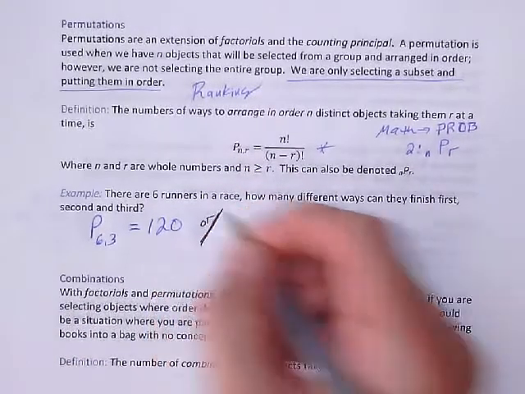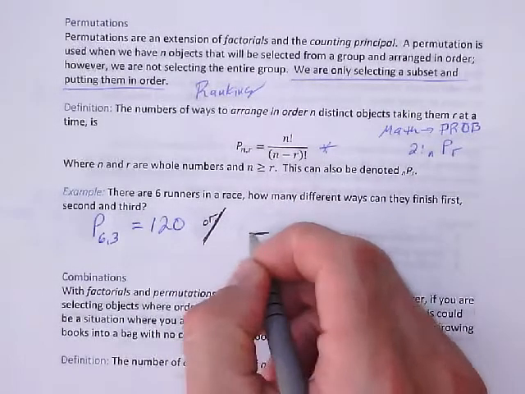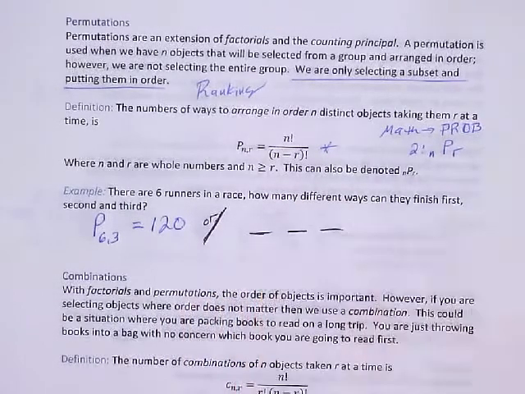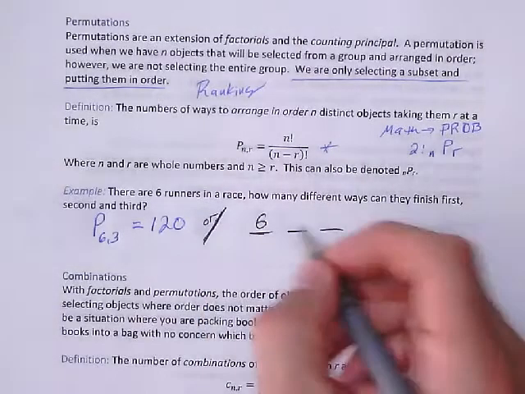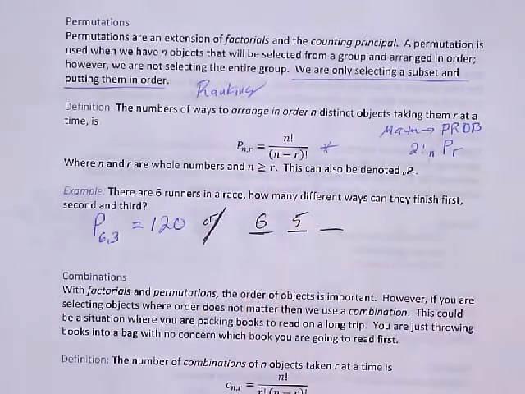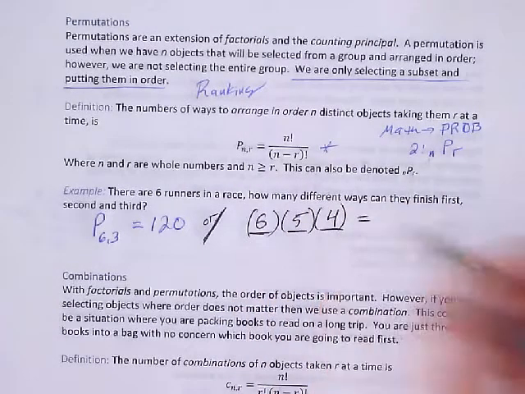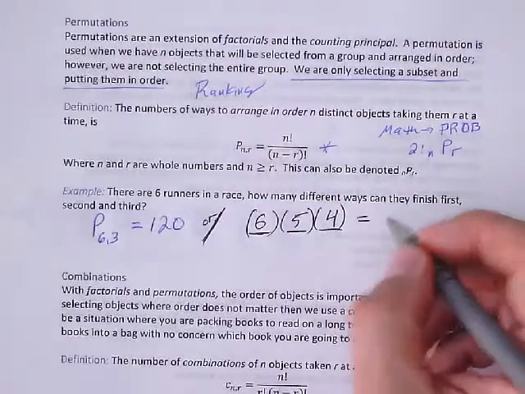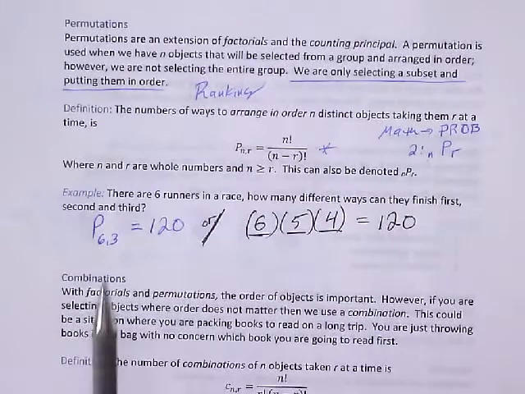An alternative way to do this: we have 6 runners, but we want to know first, second, and third. Well, we have 6 people coming in first, 5 people coming in second, and 4 people coming in third. If you multiply 6 times 5 times 4, you end up with 120.